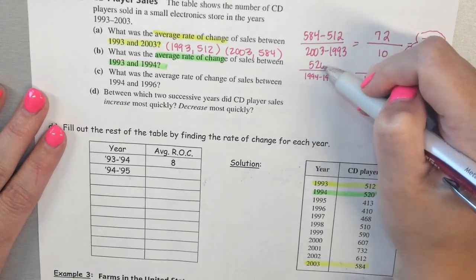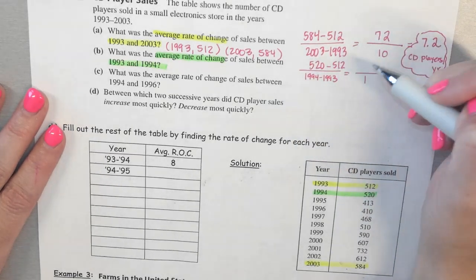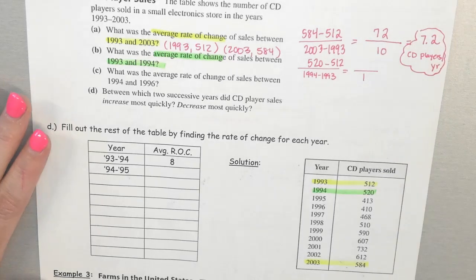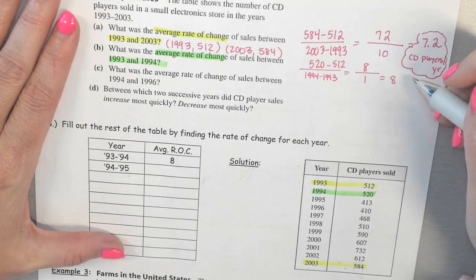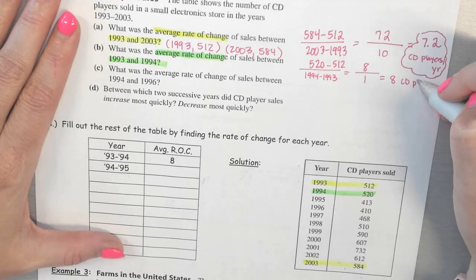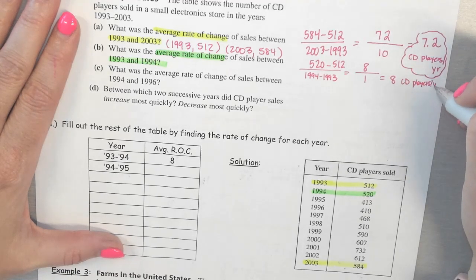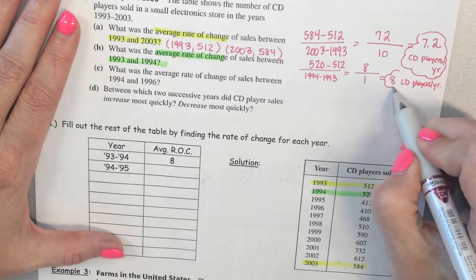This is another one where it's actually faster not to use your calculator. So your output minus your output over the input minus the input. 8 divided by 1 is going to be 8. So you have 8 CD players per year.